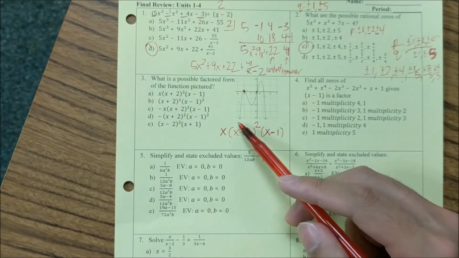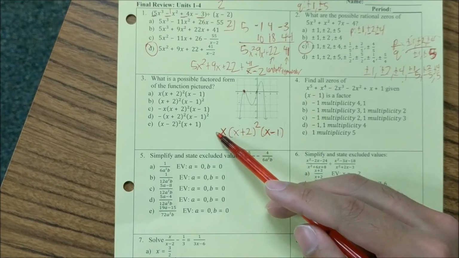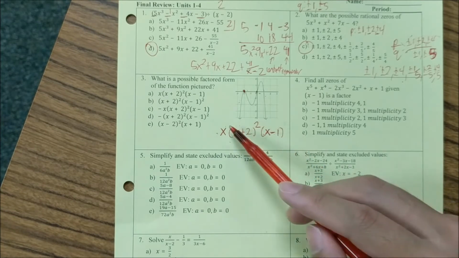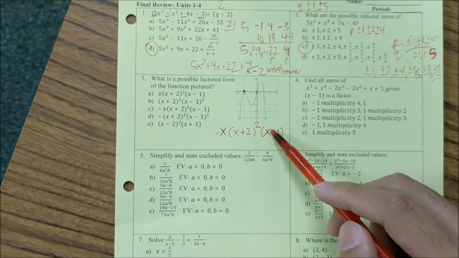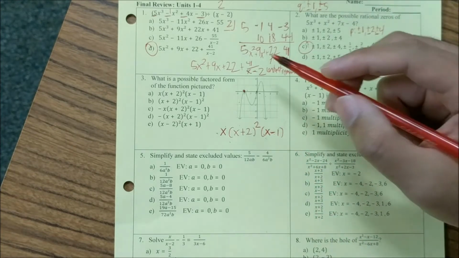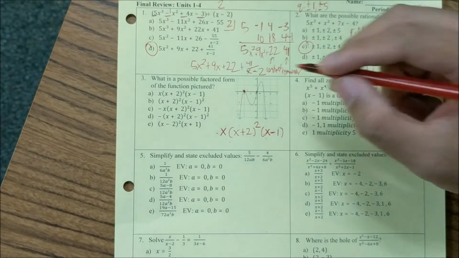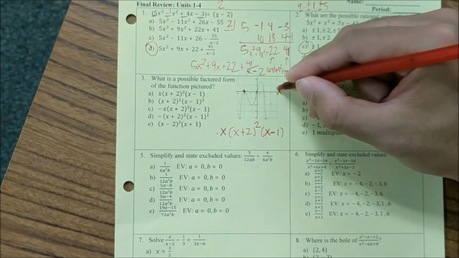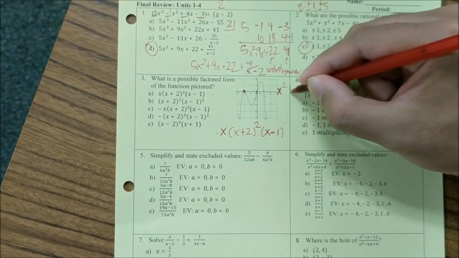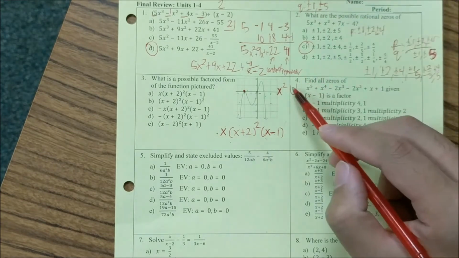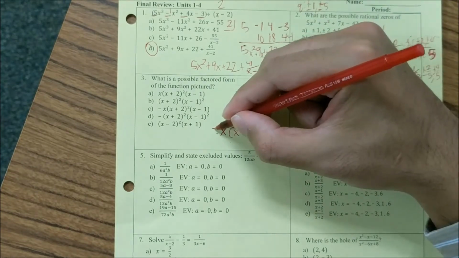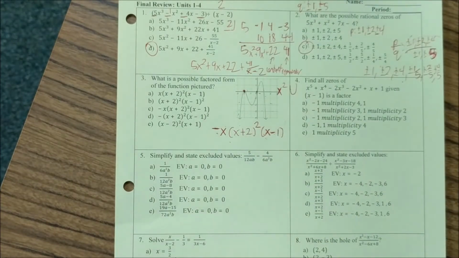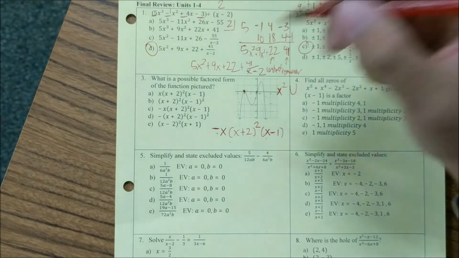So lastly, I need to consider the leading coefficient. So basically, is this positive or negative? Well, I can see the total degree: x to the first times x squared is x cubed, times x is x to the fourth. So even degree means that the ends go together, which they do. So the basic even degree is x squared, which looks like this. So since this one is pointing downward, I know it must be the negative version. So I need a negative leading coefficient. So that is choice C.